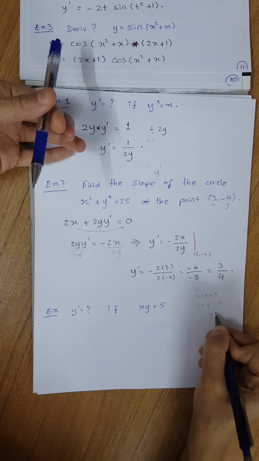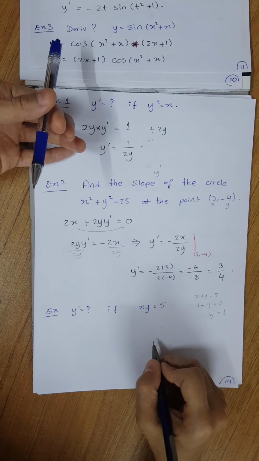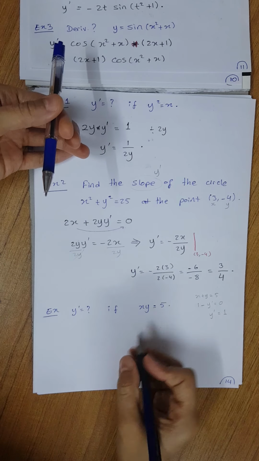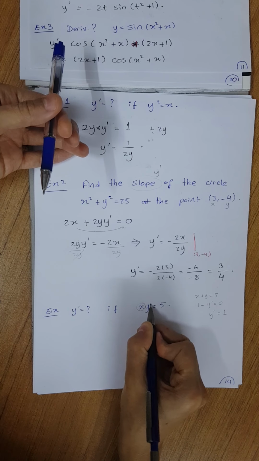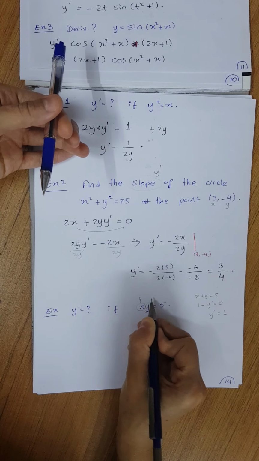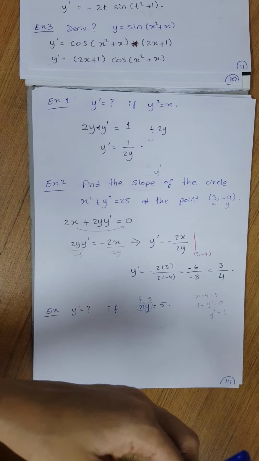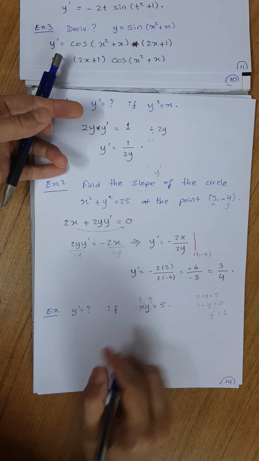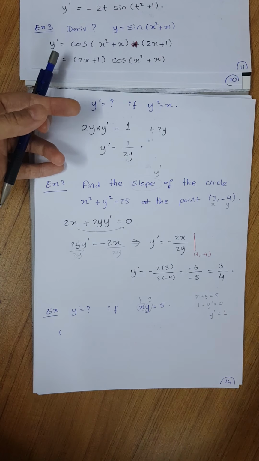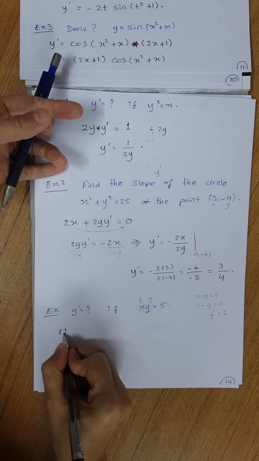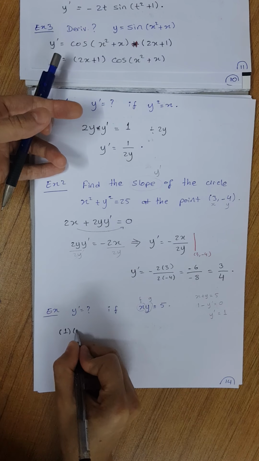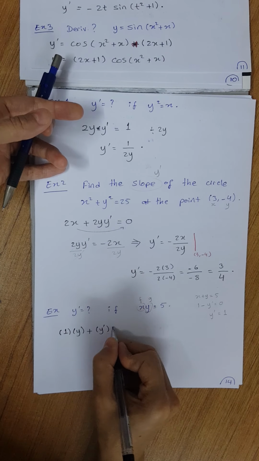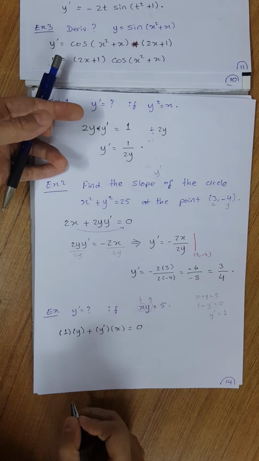So y prime is equal to 1. But here, if they are multiplied together, how do we deal with it? We consider this the product rule. That one we will consider as f, and that one as g. So how do you find this multiplication? It is the derivative of the first one, the derivative of x is equal to 1, multiplied by g, plus the derivative of g, that is y prime, multiplied by x, and that's equal to 0.